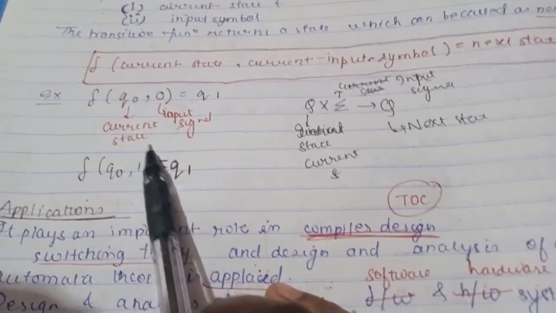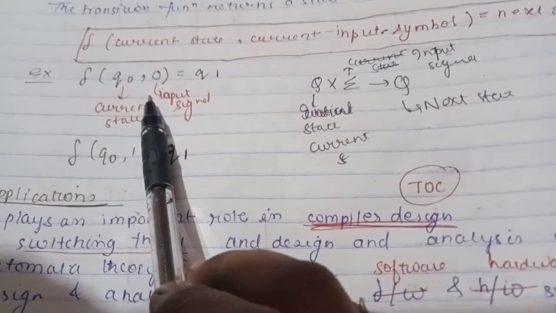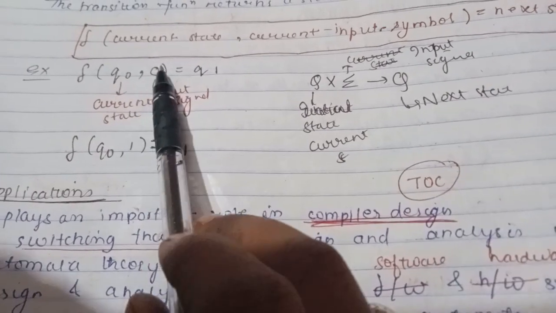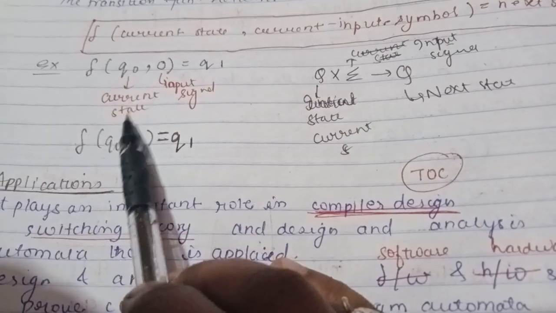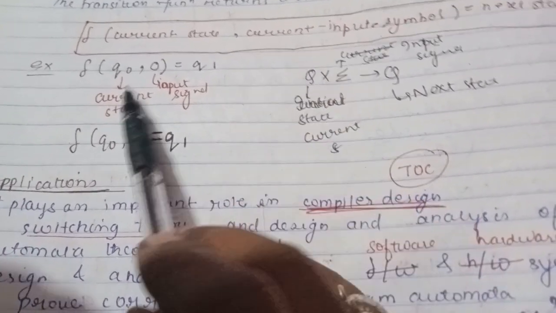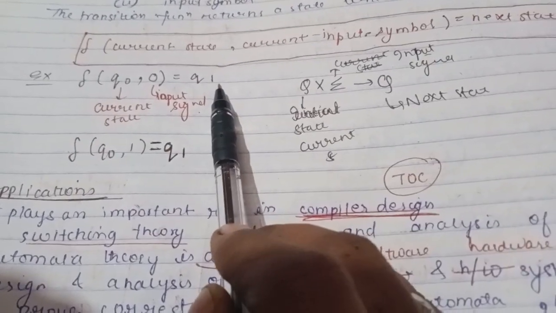Now we are going to learn with an example. Here you can see that delta is a function, and according to the above formula or function, we can write that q naught is at the place of current state, therefore it is known as the current state, and 0 is the current input symbol, and therefore it is the input signal. Now it gives the next state, that is q1.